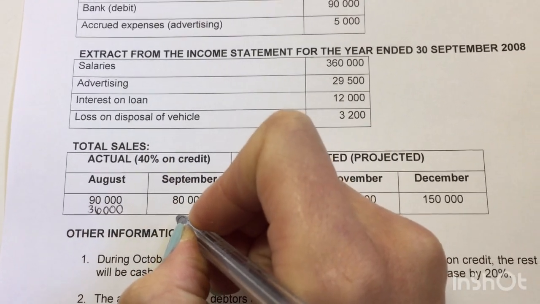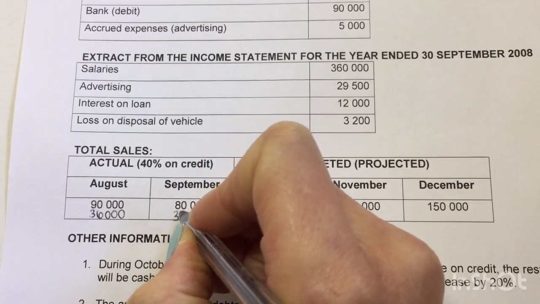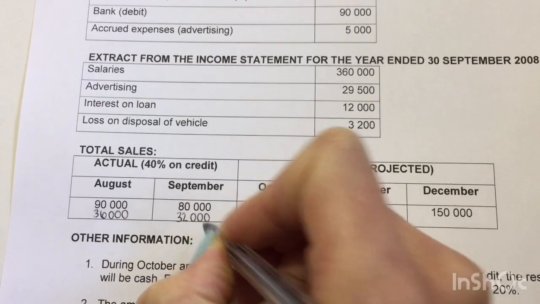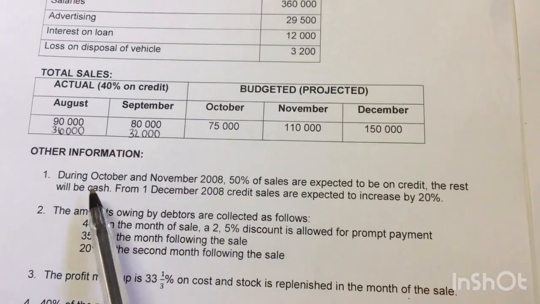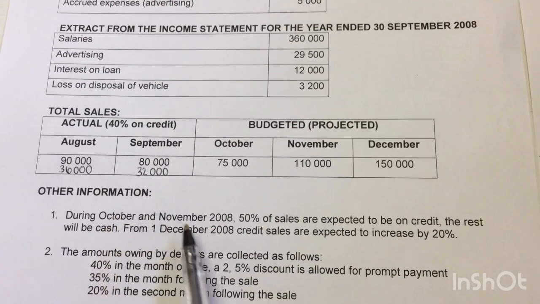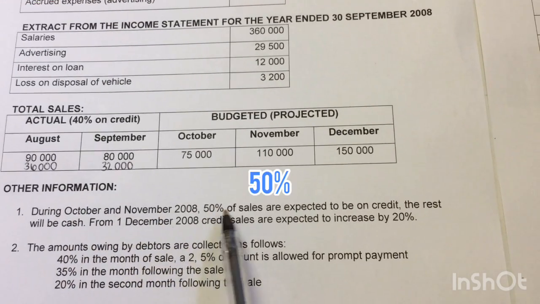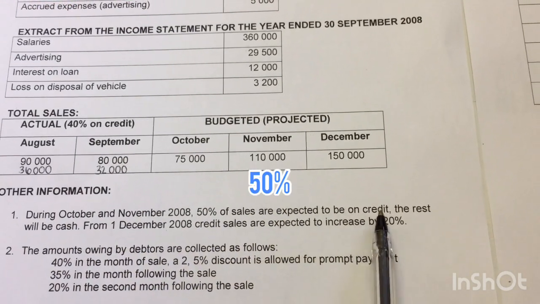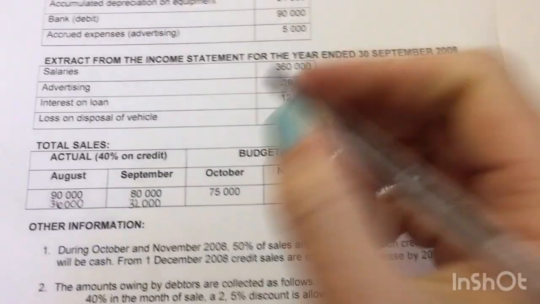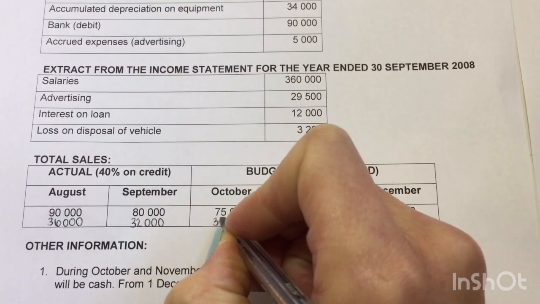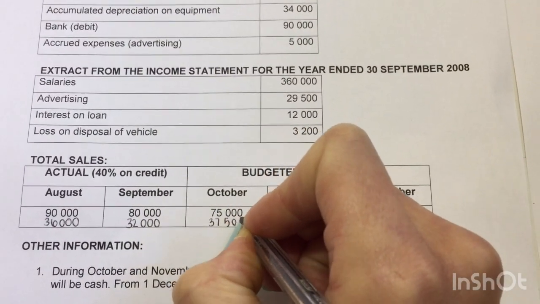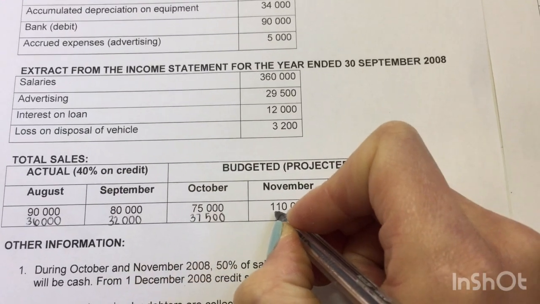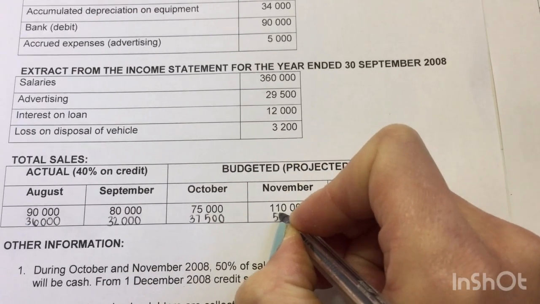For September, 40% will be 32,000. If I then read, it says that during October and November, 50% of sales are expected to be on credit. So 50% of 75,000 and 50% of 110,000.